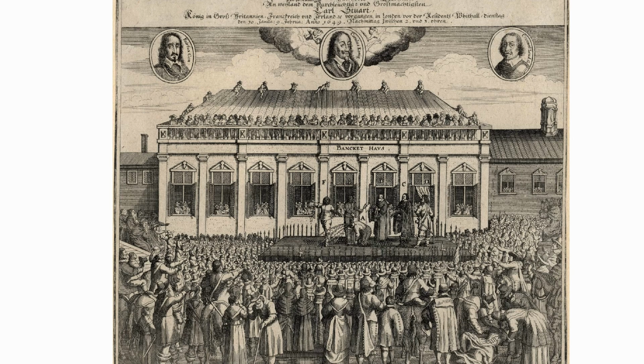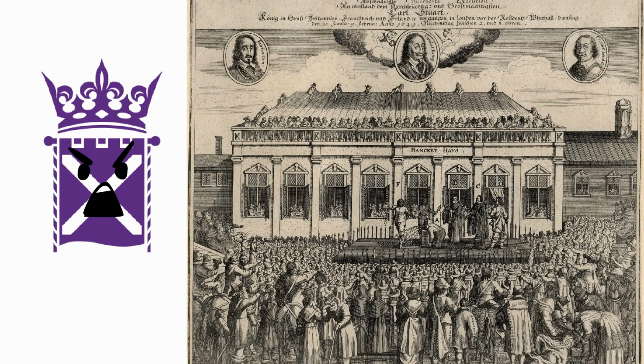During the Second Civil War, Parliament had to use their army to fight people loyal to the king, known as royalists. After the Second Civil War had ended, King Charles I was beheaded in the middle of town and caused an uproar with the Scottish Parliament.